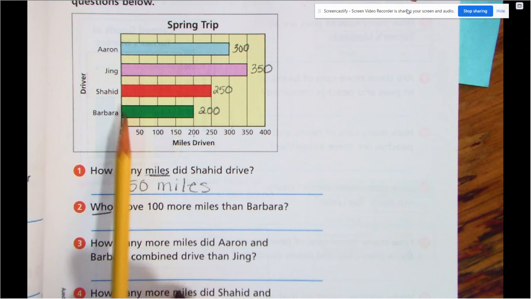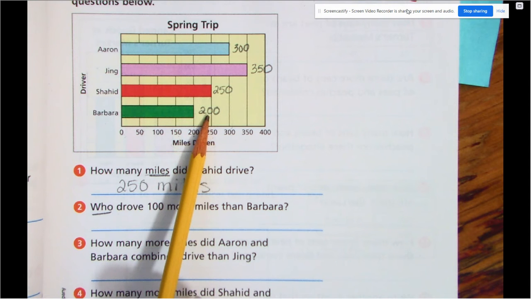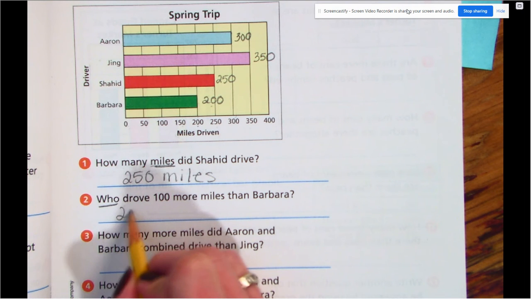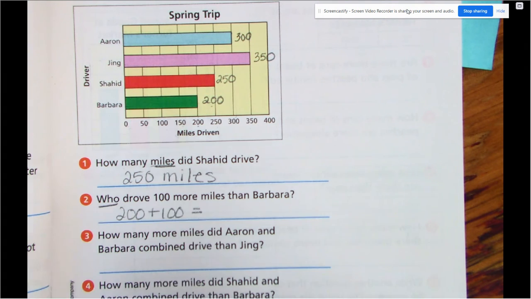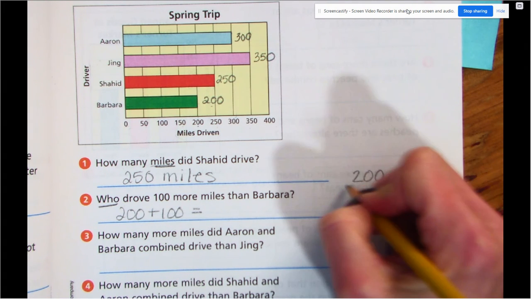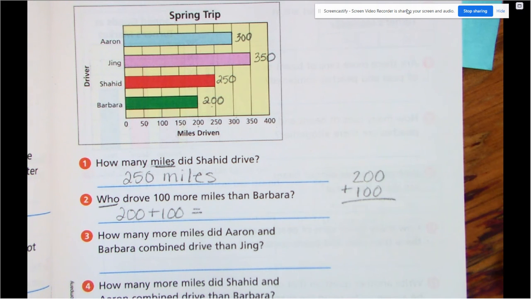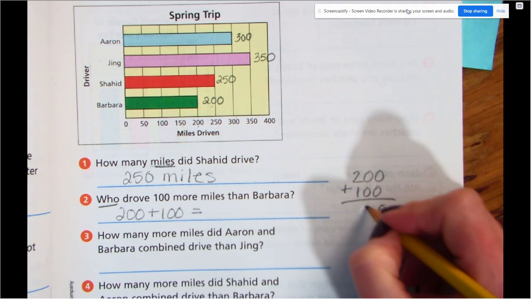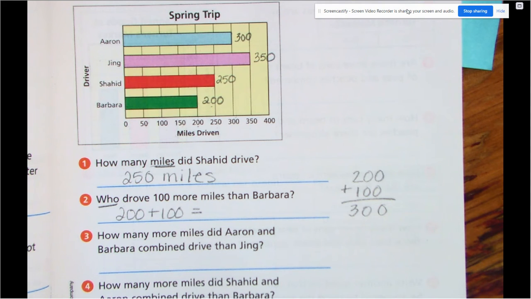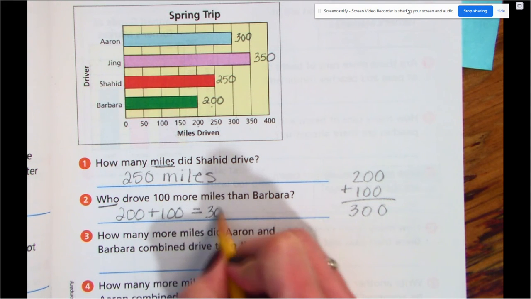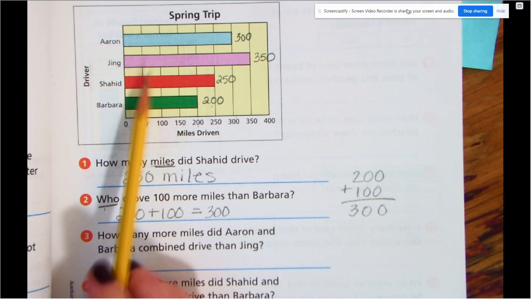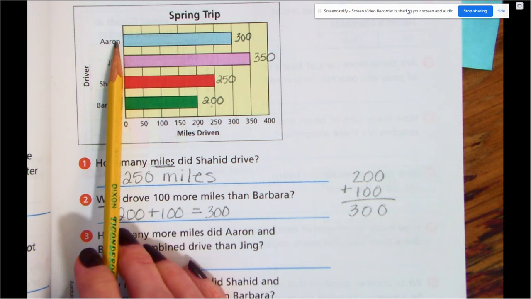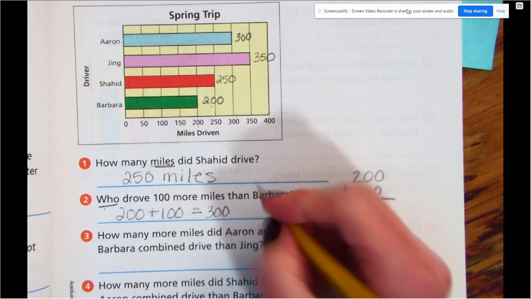Who drove 100 more miles than Barbara? So let's see, Barbara drove 200 miles. What would be 100 more than that? Right? We're going to have to figure that out. 200 plus 100, right? If you can do that mental math, you might already know the answer. If you need to stack your multi-digit numbers and add them together, you're going to find that it's 300 miles. So who drove 300 miles? If we look back at our graph, we can see that Aaron drove 300 miles. So Aaron is the answer.